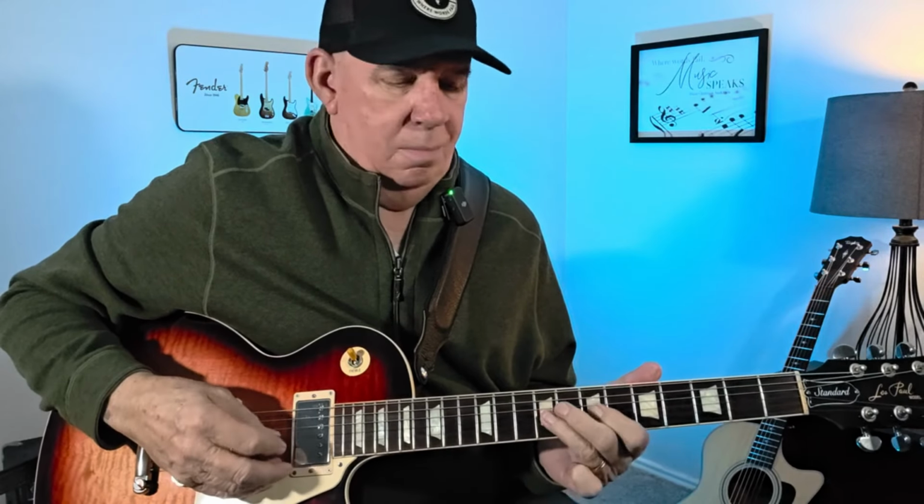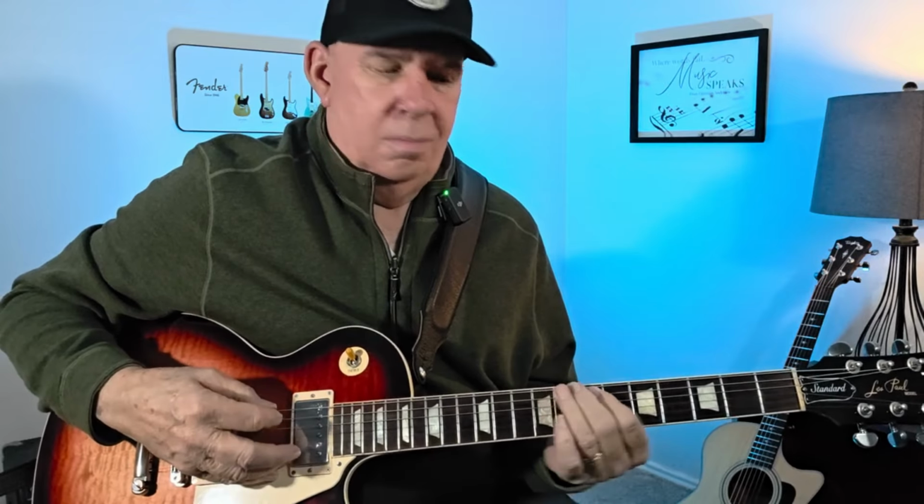All the way up. So open D, this D shape here with the third in the bottom. That's a really nice sound. You've got all of this, and then your pentatonic up.